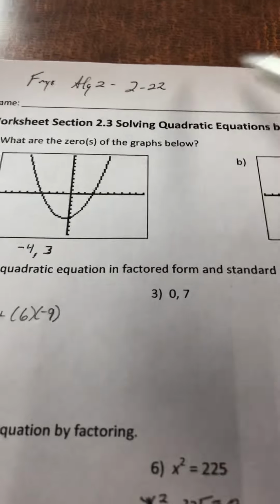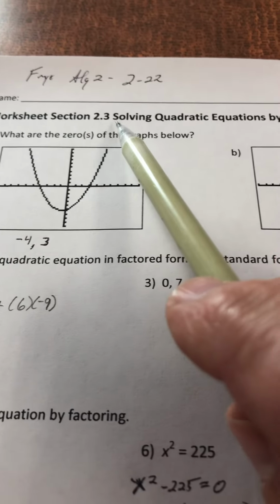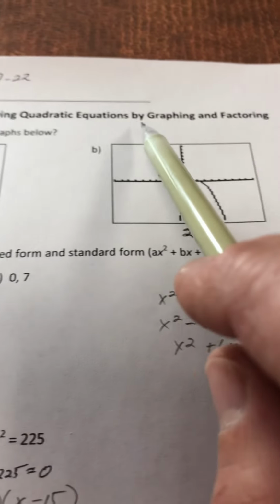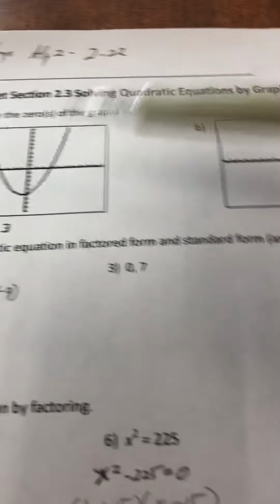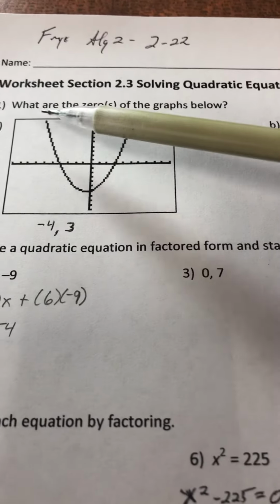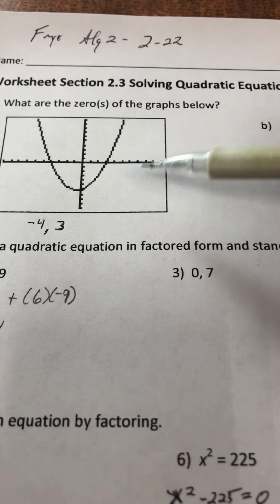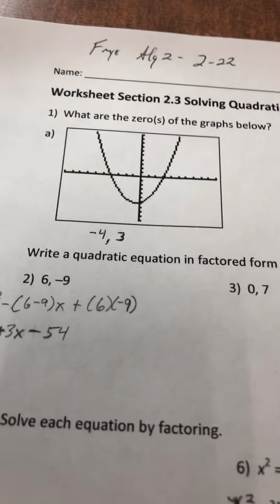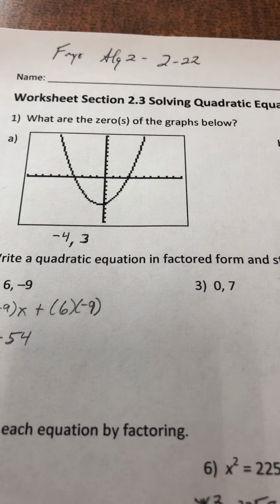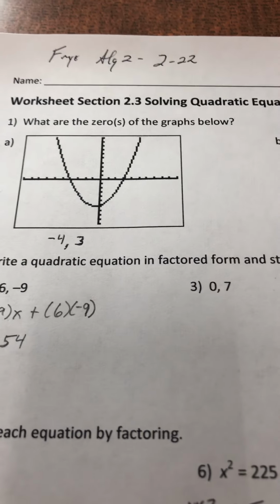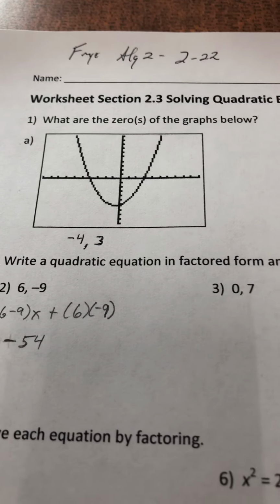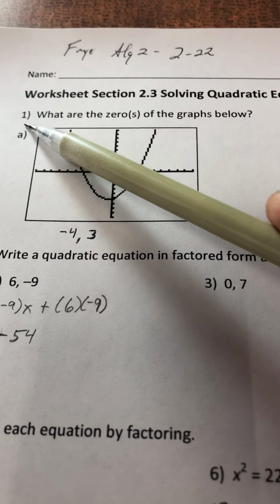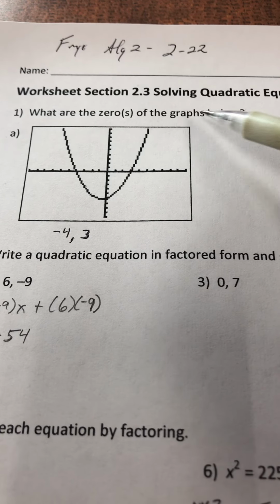I'm looking at the worksheet section 2.3, solving quadratic equations by graphing and factoring. First couple of them, let's just take a look here. What are the zeros of the graphs below? I'm going to do more than half of these. The other ones I don't do, try on your own, make mistakes, learn from them, and move on and experience growth. For number one, what are the zeros of the graph below?